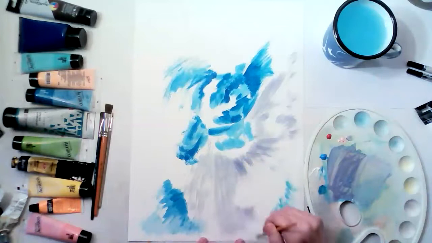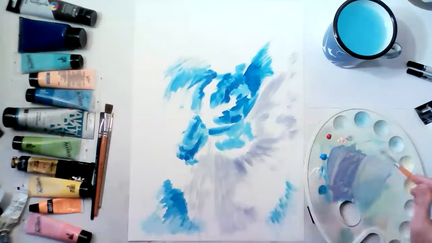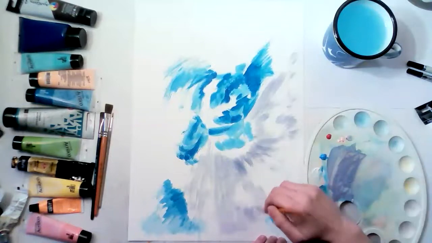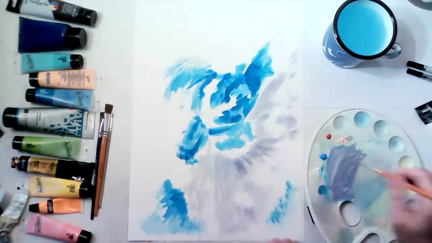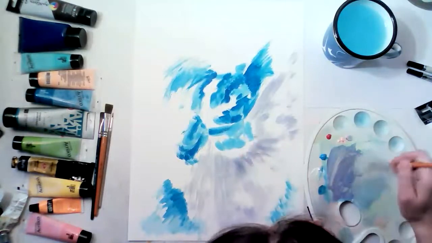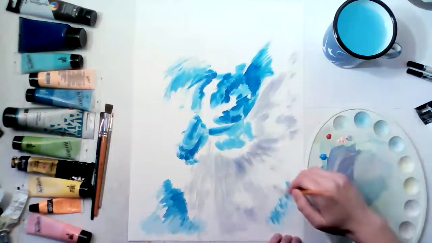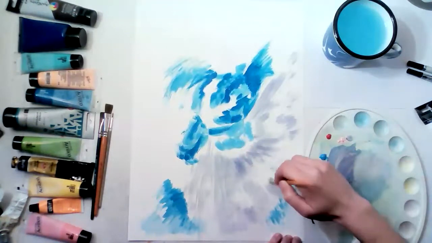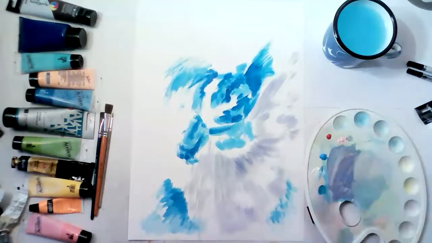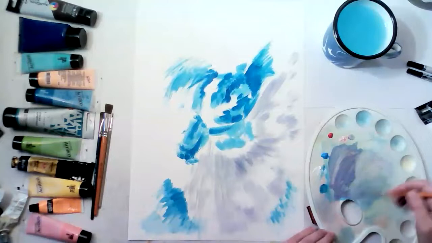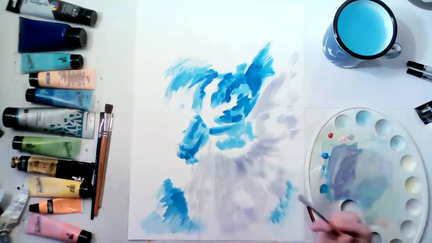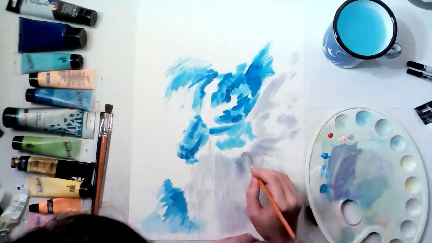Yeah, it also helps to keep it lighter. I think this is mostly the trick of this. So a bit more water rather than white paint as well. Use the whiteness of the paper. And then I can go with a bit darker purple.